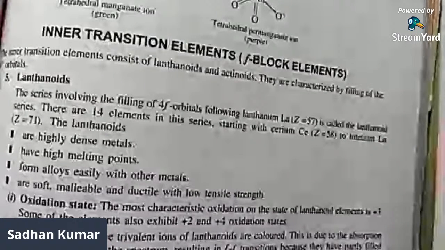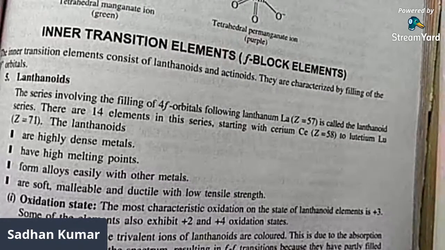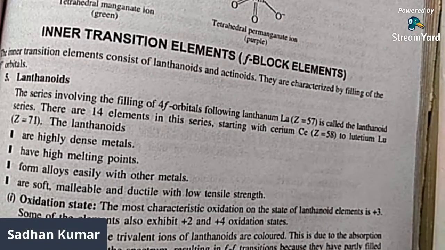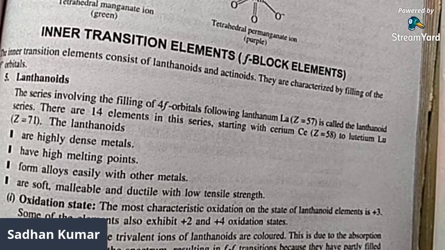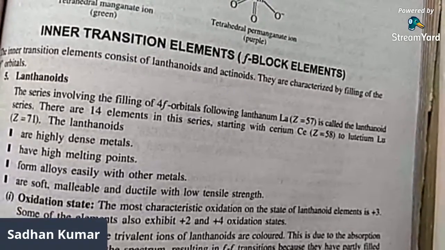Then we have the magnetic properties. Among the lanthanides, lanthanum +3 and lutetium +3, which have 4f0 and 4f14 electronic configurations, are diamagnetic, and all the other trivalent lanthanide ions are paramagnetic in nature because of the presence of unpaired electrons. Because of the unpaired electrons, they show the magnetic property.